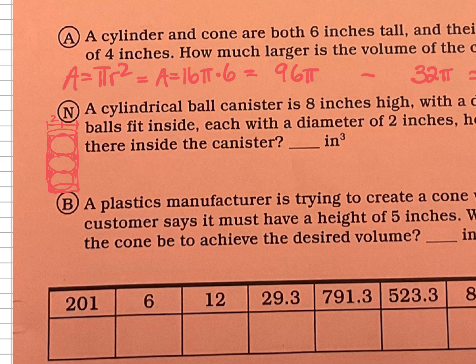So we're going to find the whole volume of the cup, and we're going to take away the volume of 4 of those tennis balls, and we're going to see how much is in there. So for the whole canister, remember, we don't care that it's 2 across, we care that the radius is 1. So for the canister, the area of the circle on top is pi r squared, where the radius is 1. So it's really just 1 times 1 is 1 pi. So the top is just 1 pi.